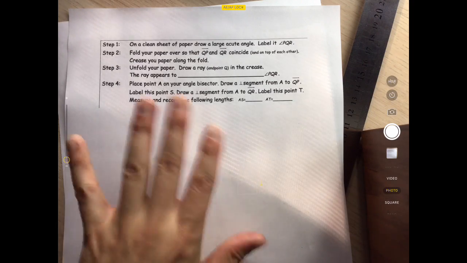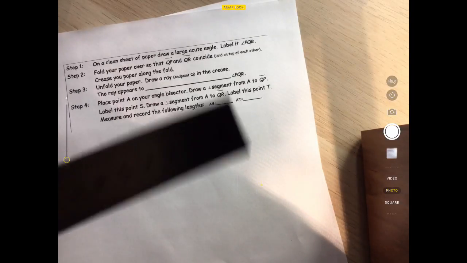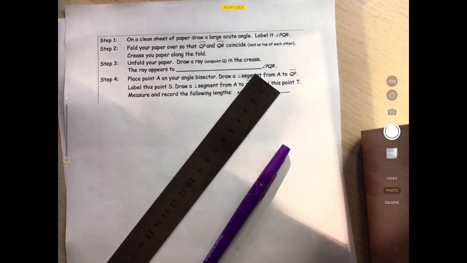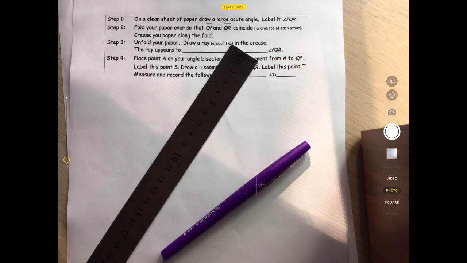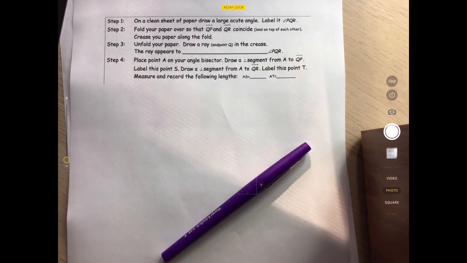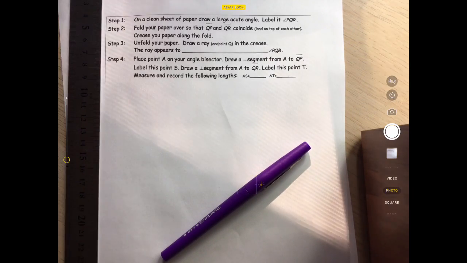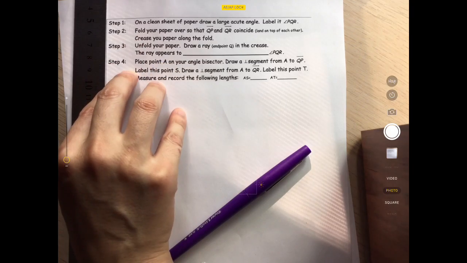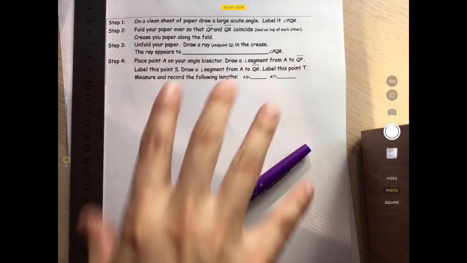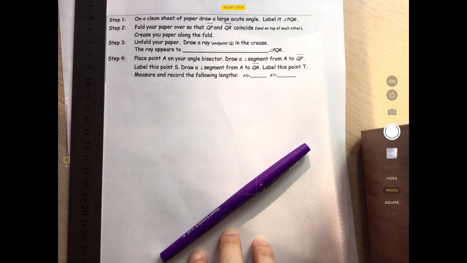Alright, on this part of the notes, they're asking us to create an angle bisector construction on paper. So again, just like the perpendicular bisector, we're going to need a ruler, a pen, and a piece of paper. So go ahead and pause the video and find those, and come back with your tools. Okay, hopefully you paused the video and you were able to find all these tools. So we're going to go through each of these steps again to figure out how to construct an angle bisector.